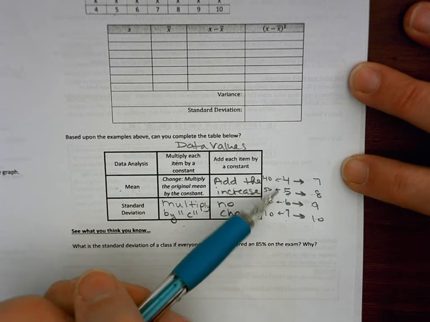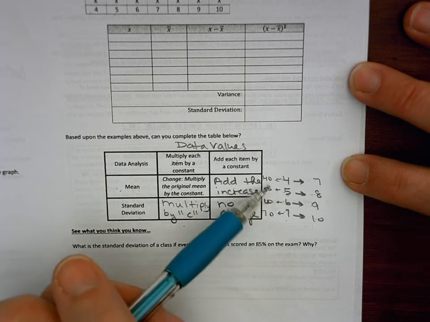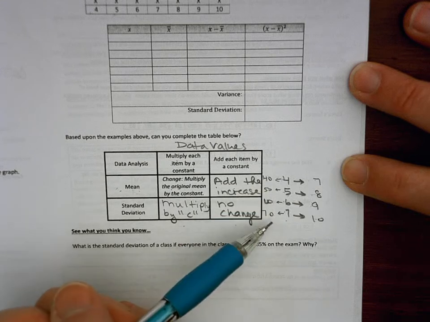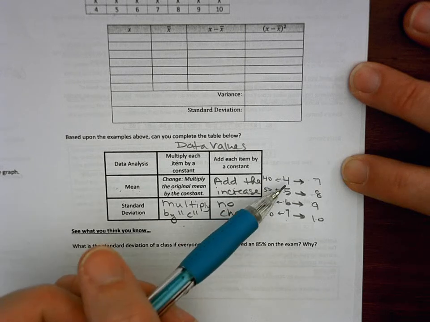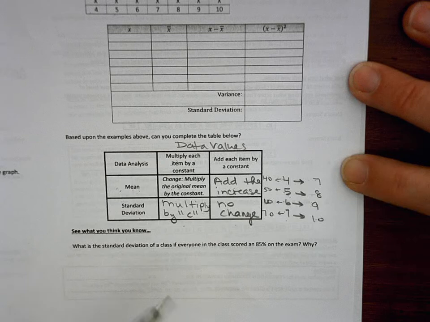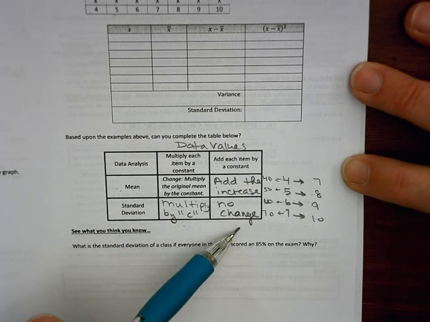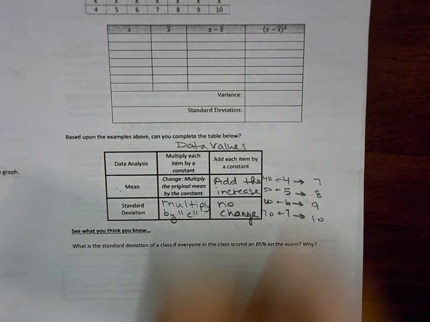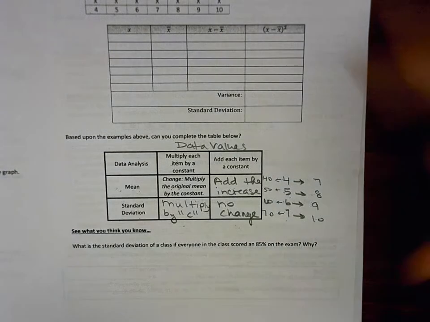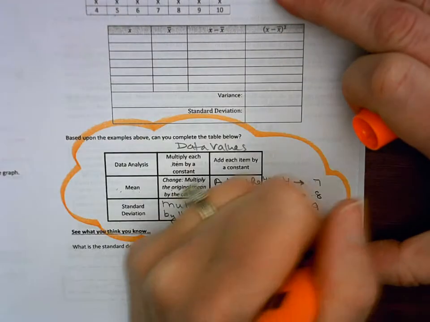And so if I multiply by a number, the spread, meaning the distance between the scores, gets larger. Instead of only being 1 away, they're now 10 away. So our standard deviation changes except for when we add, okay? All right, so that's pretty important. So I'm going to do this.